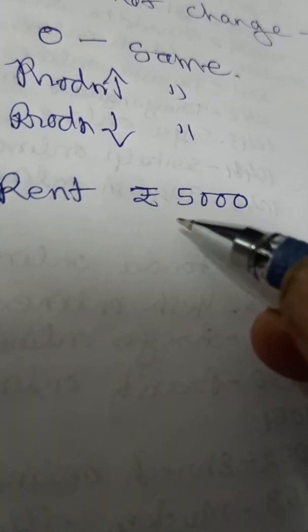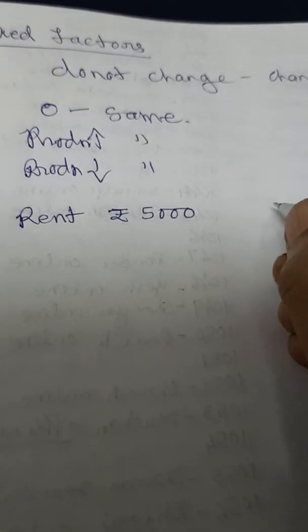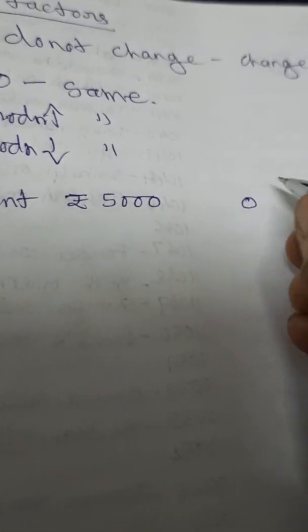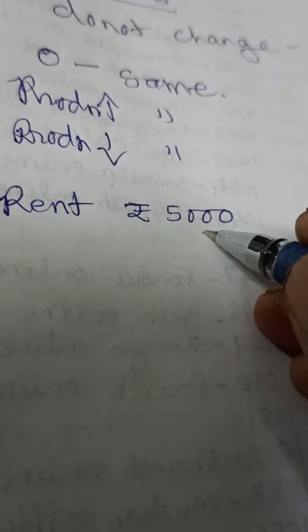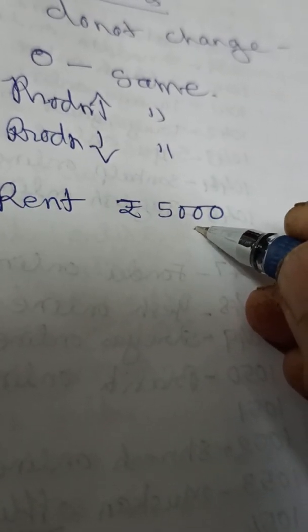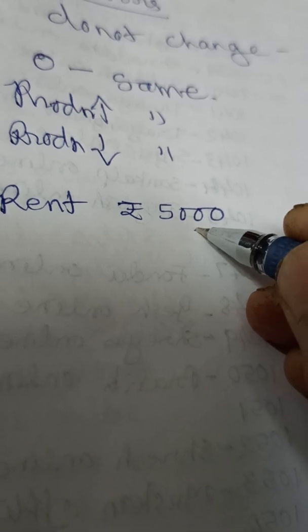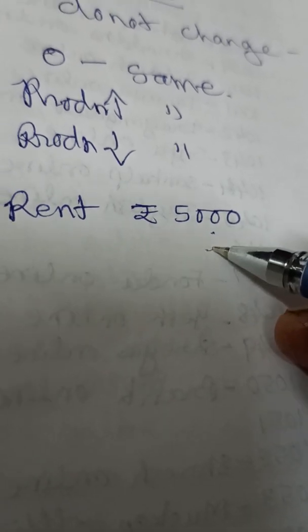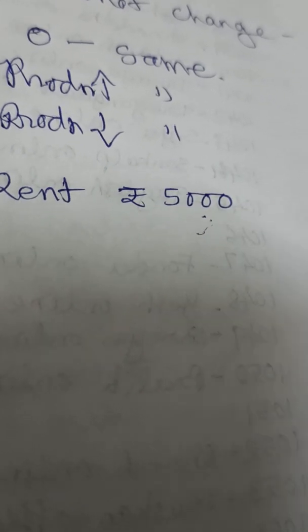The key is taken and the firm has not started manufacturing. Even though the production, the output, is zero, the firm has to pay 5,000 as rent. The firm cannot tell the owner, I have not started the production, I will not pay the rent. Once the key is given, he has to pay the same amount every month.